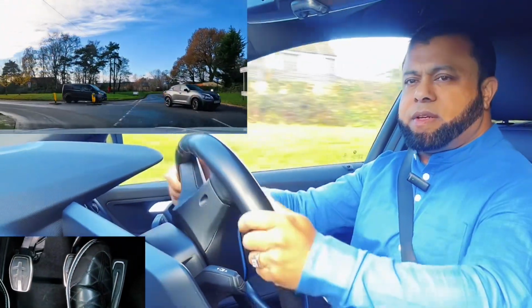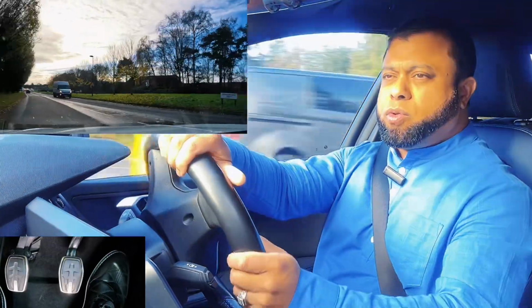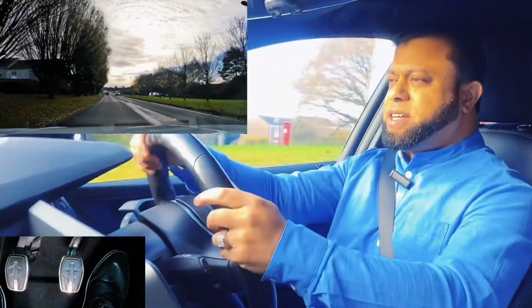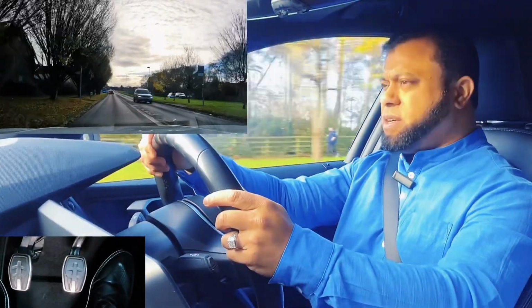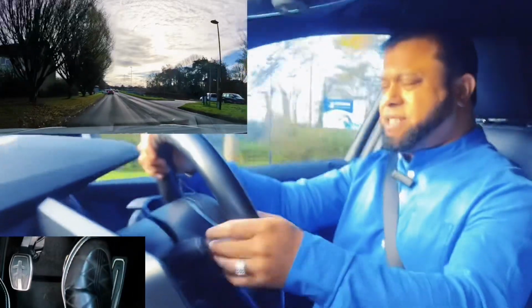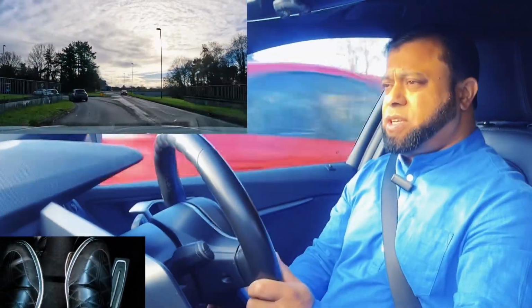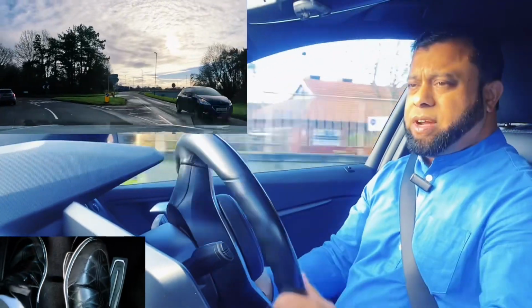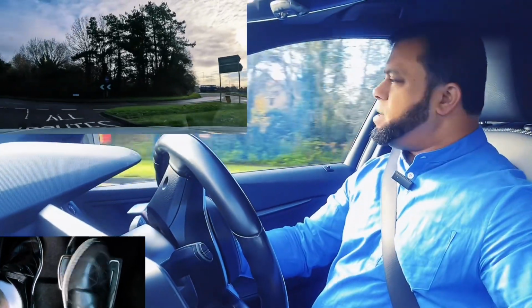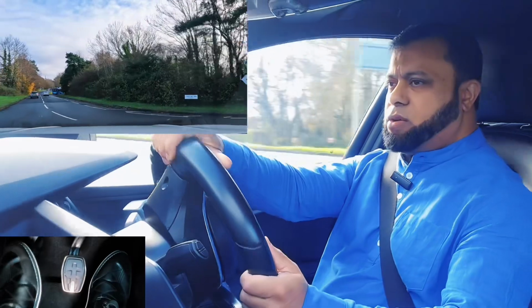Good. Now we're going to go to the third exit on the right. Mirror, mirror, signal right. Third on the right. So I need the right lane. Right lane, second gear. Look on my right and go.